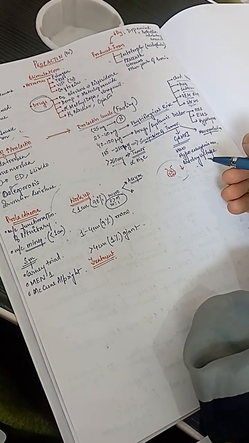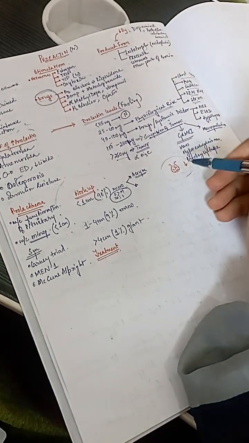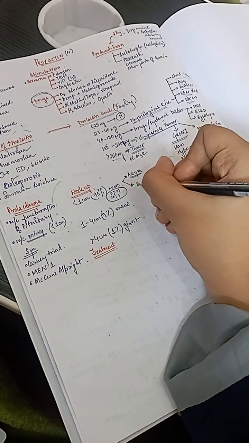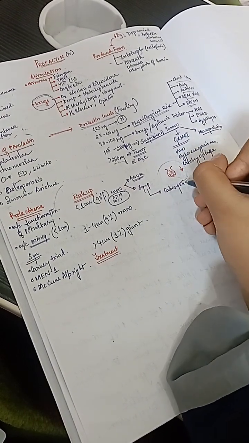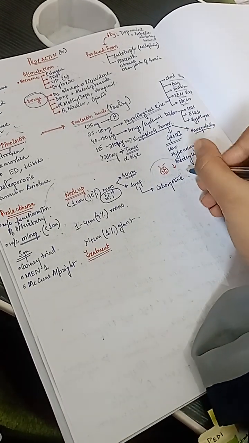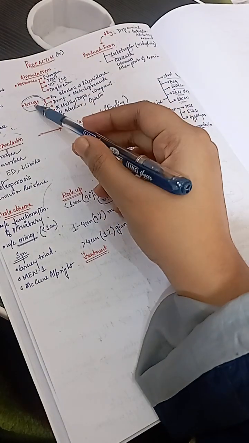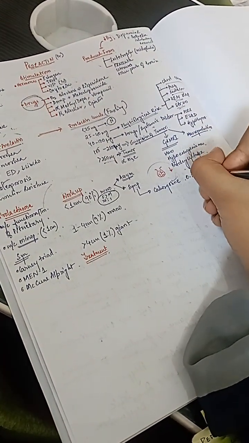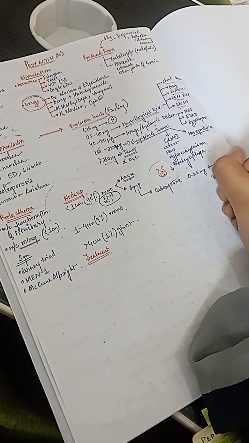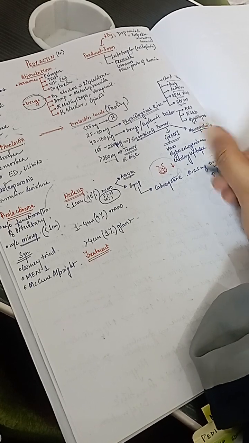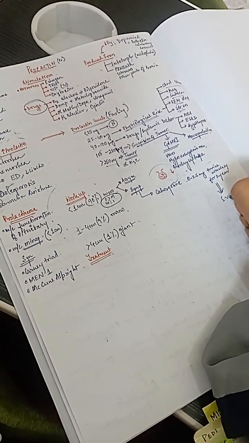And in case of symptomatic, we will go for cabergoline. It is a D2 agonist. So D2 blockers are going to increase prolactin, and D2 agonist is going to decrease it. It is given 0.25 mg twice weekly for 2 years. If this is not responding, symptoms are not remitting, and the size is also not decreasing, then we can go for surgery.